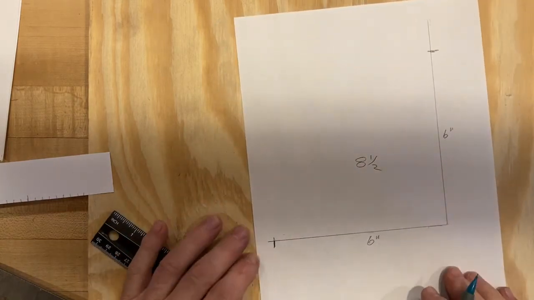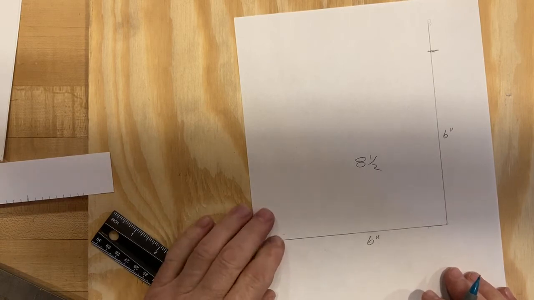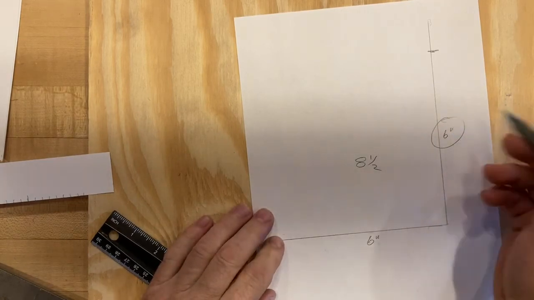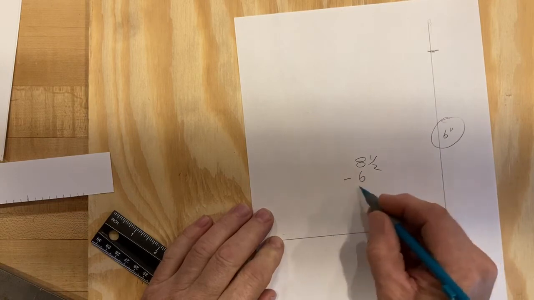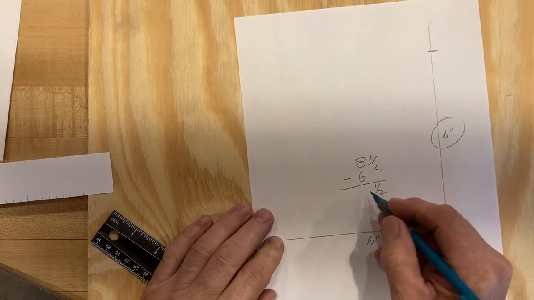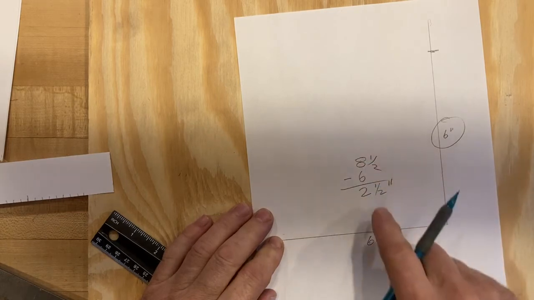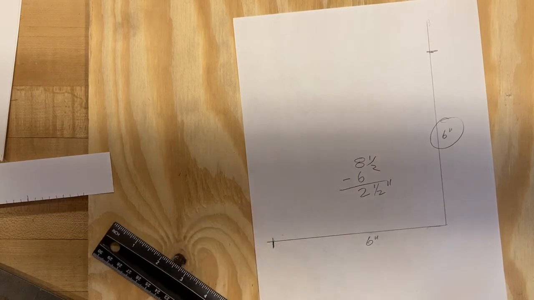Then what I need to do is subtract the diameter, that 6-inch diameter that I had before. So I subtract 6 inches from there. I take the half down here, 8 minus 6 is 2, and that is the sides of our octagon.